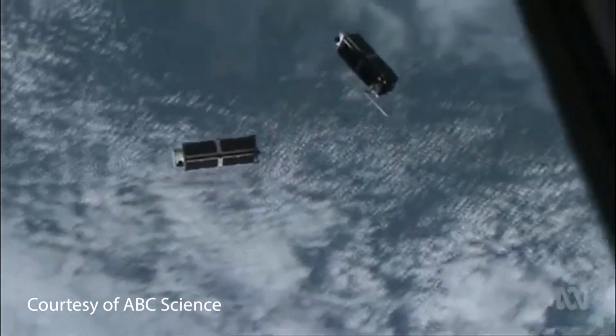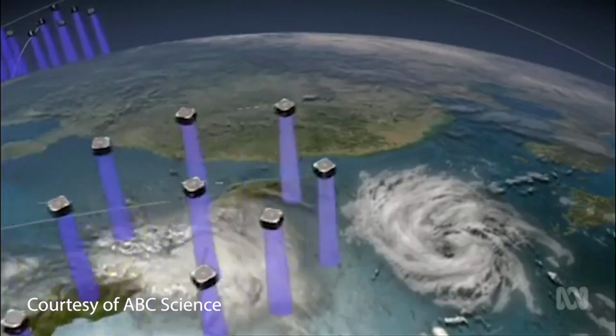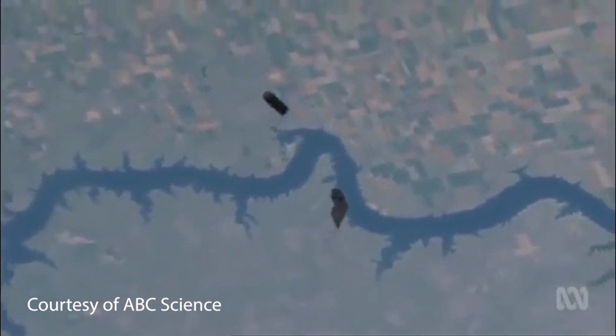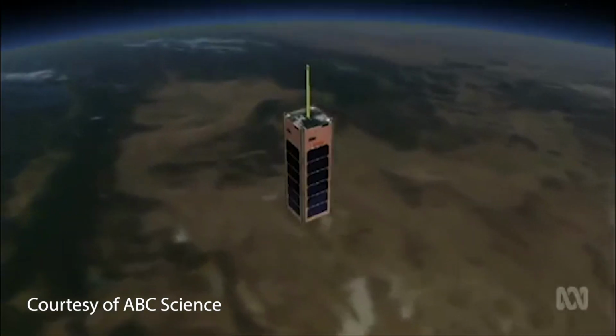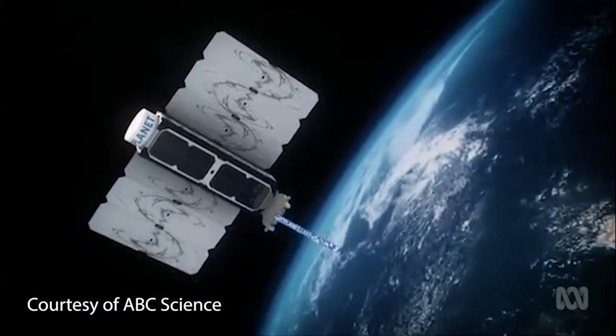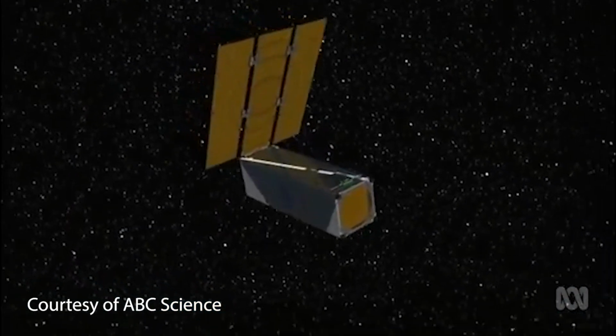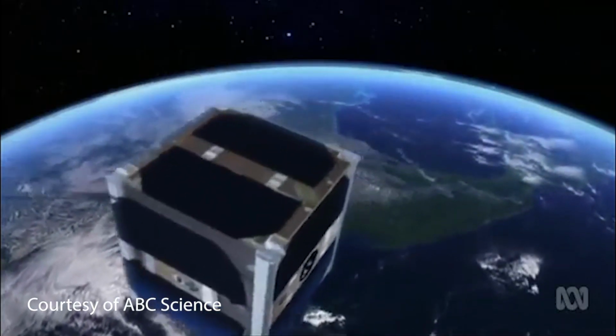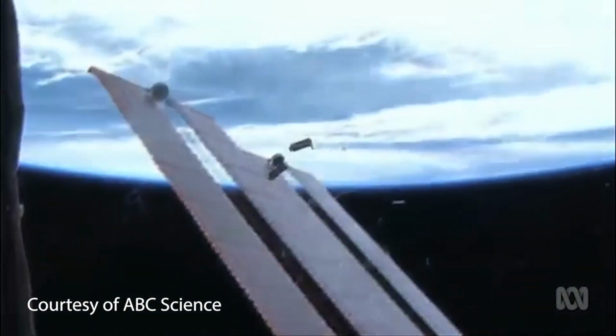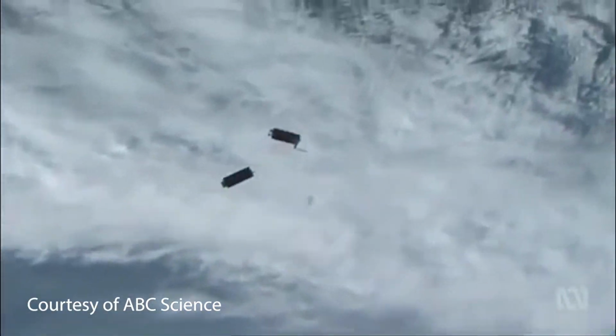Space is being invaded by very large swarms of very small satellites. It's sometimes referred to as Space 2.0 or New Space or really a space revolution. Within a decade, thousands of these low-cost cube satellites, CubeSats as they're known, will be deployed. The amount of things you can do with those satellites is huge.